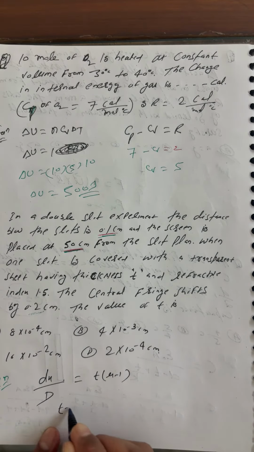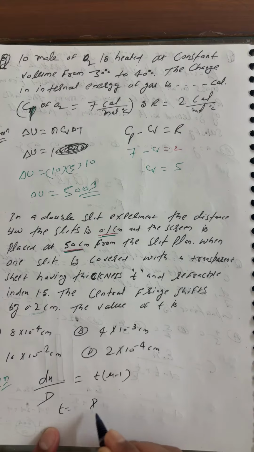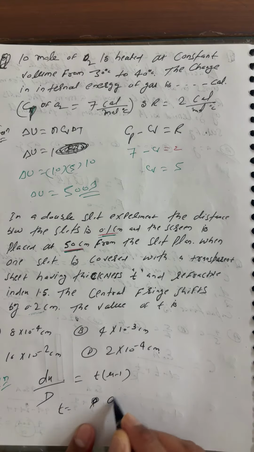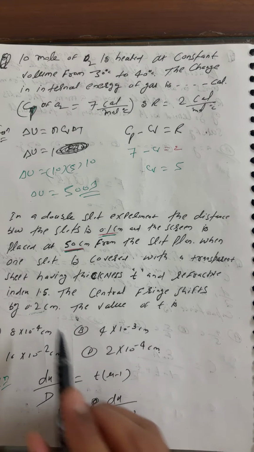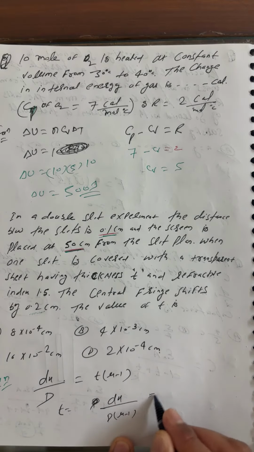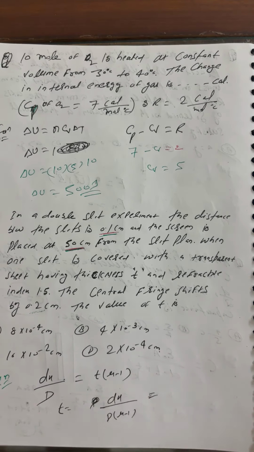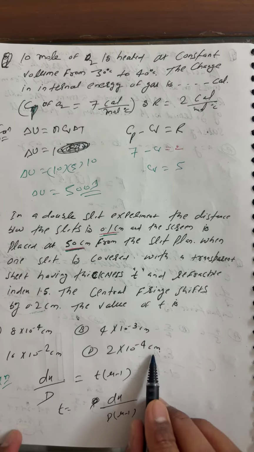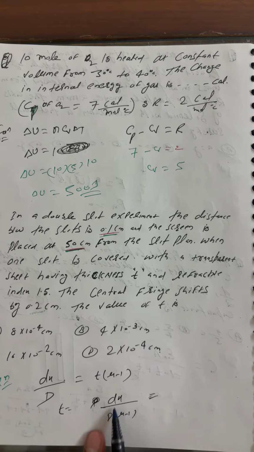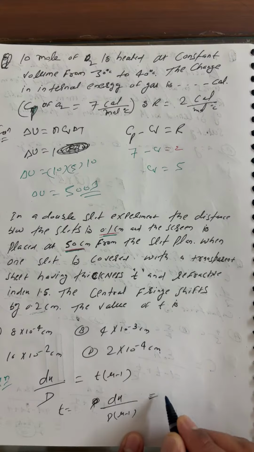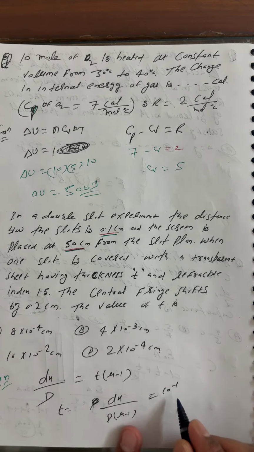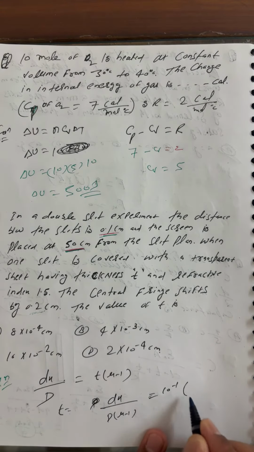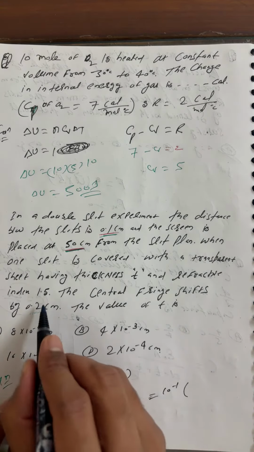So t is d into x upon D times (mu minus 1). Mu is 1.5. The answer is in centimeters, no need of conversion. d is 0.1 centimeter, so you can write 10 to the power minus 1. Then what is the meaning of x?